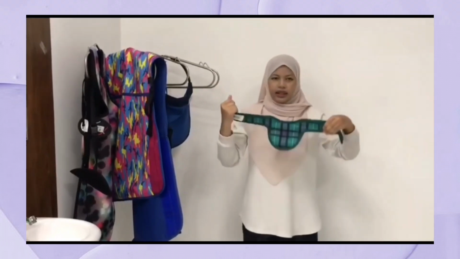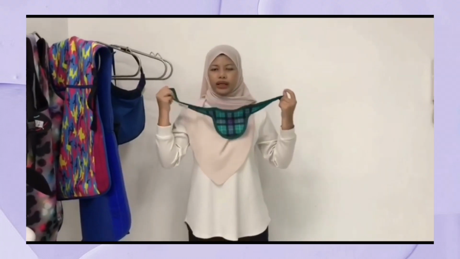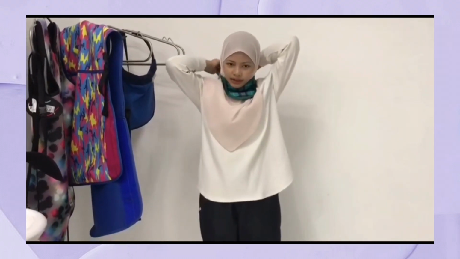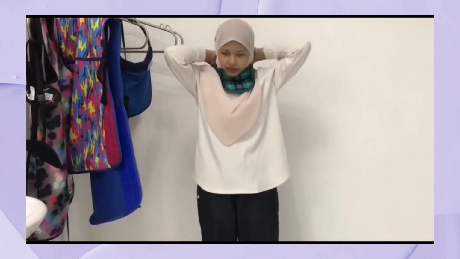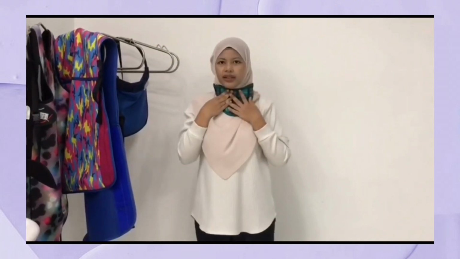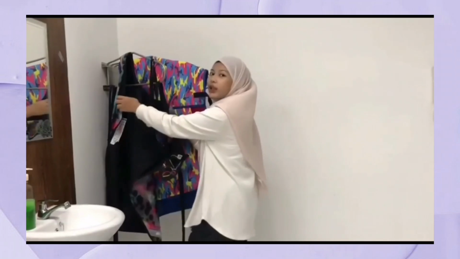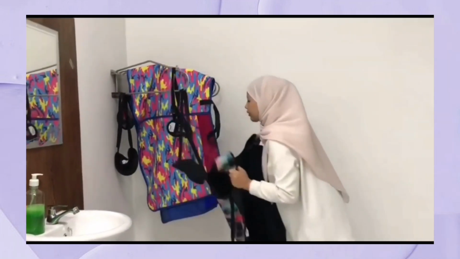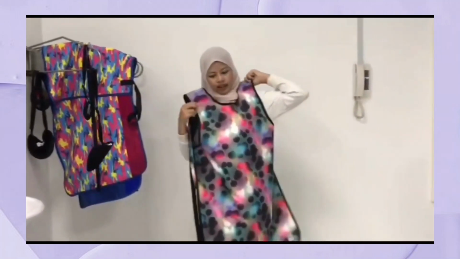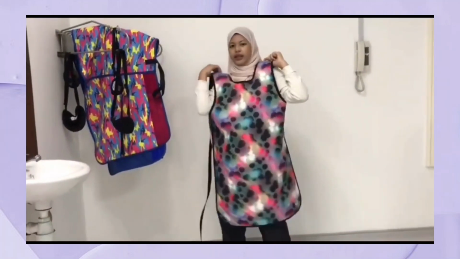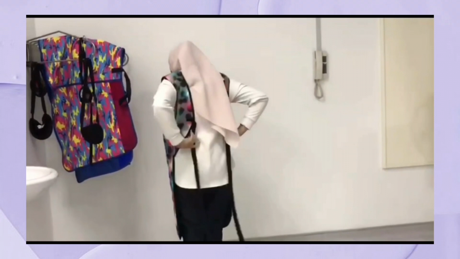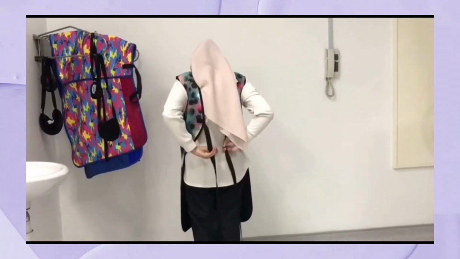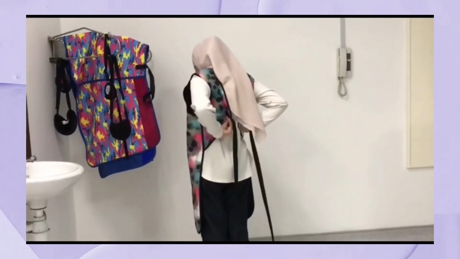This is the thyroid shield. You must be aware at your neck area to protect the thyroid. So here is the lead guard. You wear it at the front, and clip it at the back side of your body.